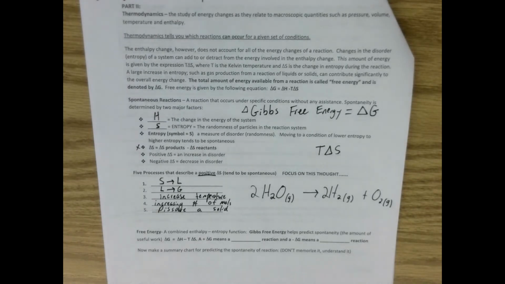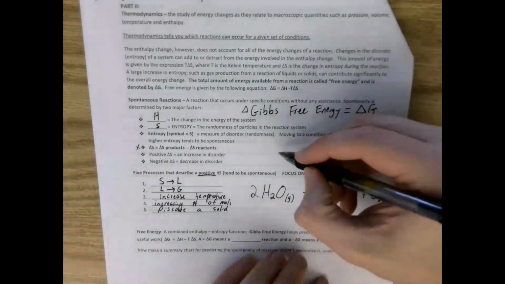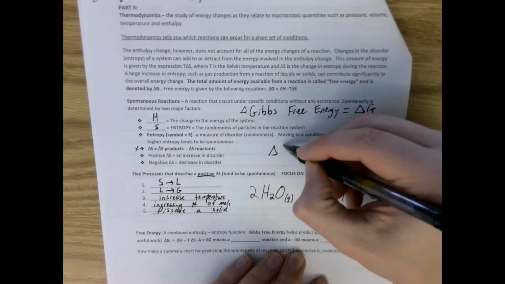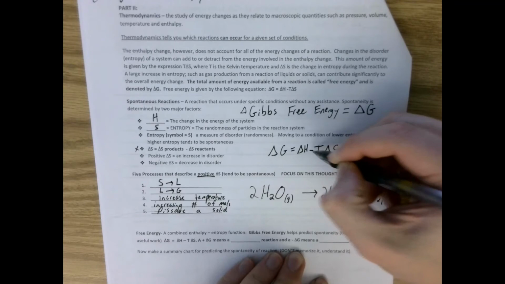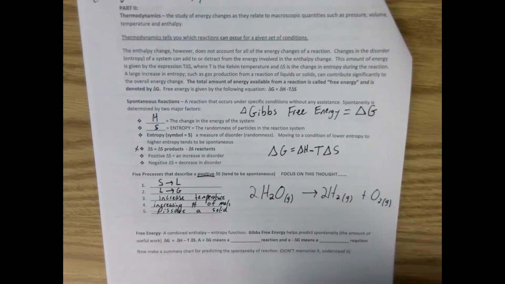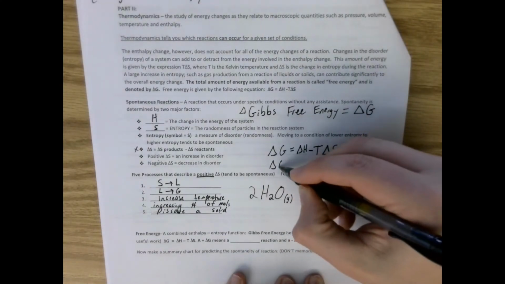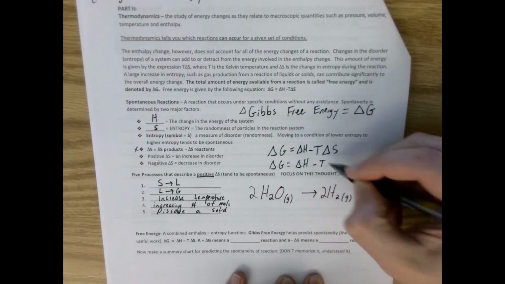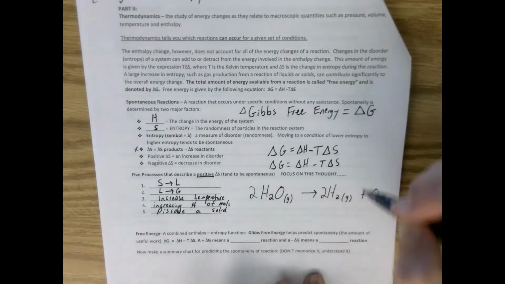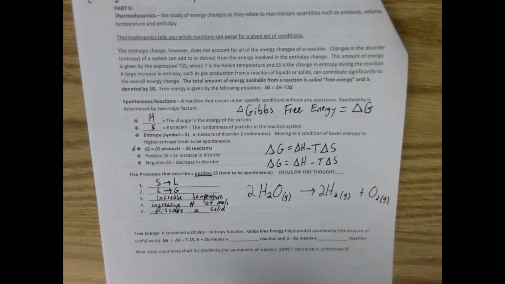So how we calculate delta G is: delta G equals delta H minus T times delta S. So I got that again a little better. Delta G equals delta H minus T times delta S. That's the formula you'll have to know.